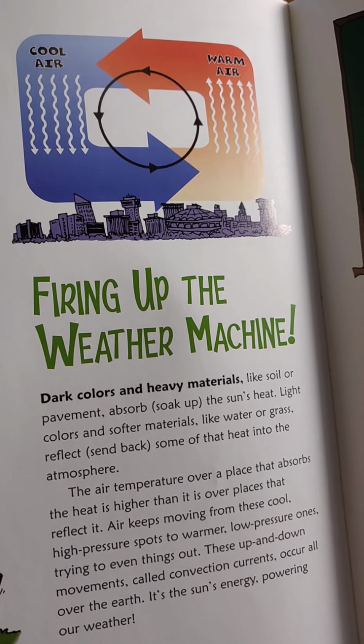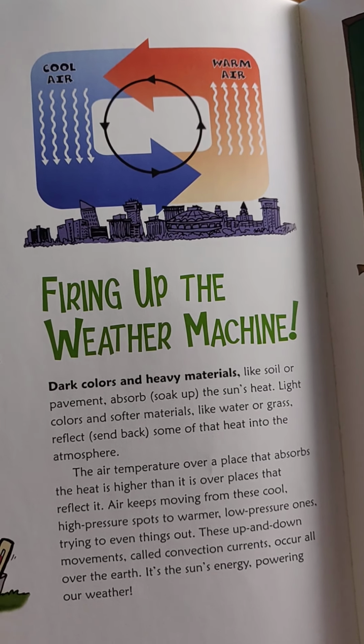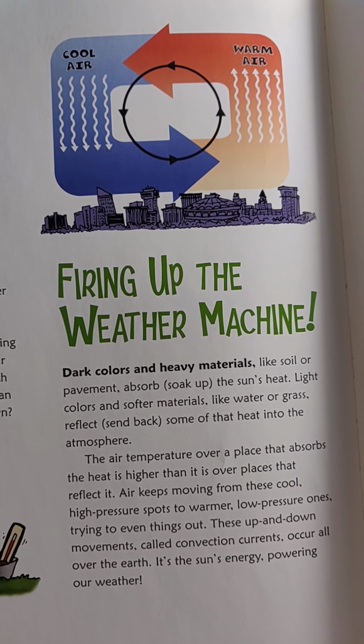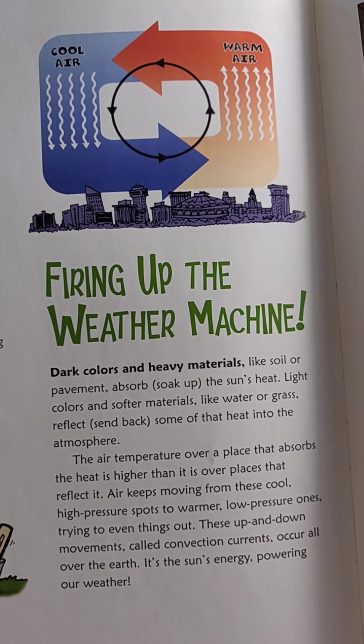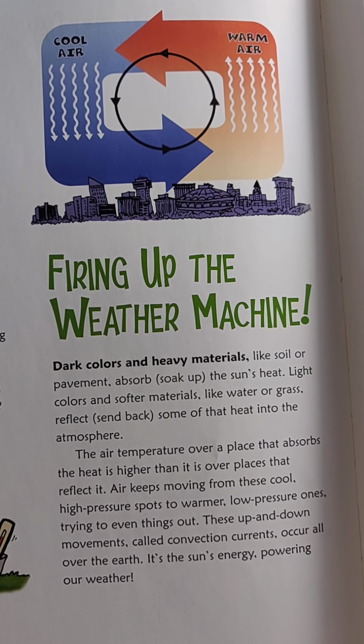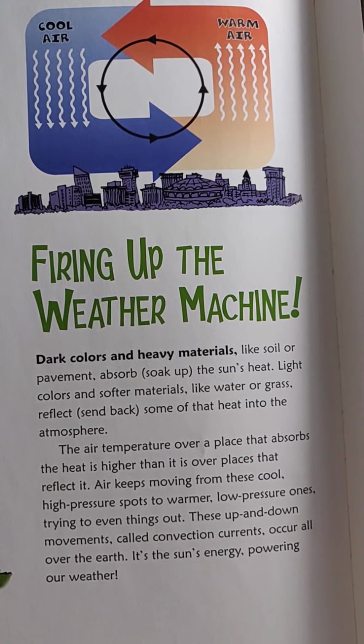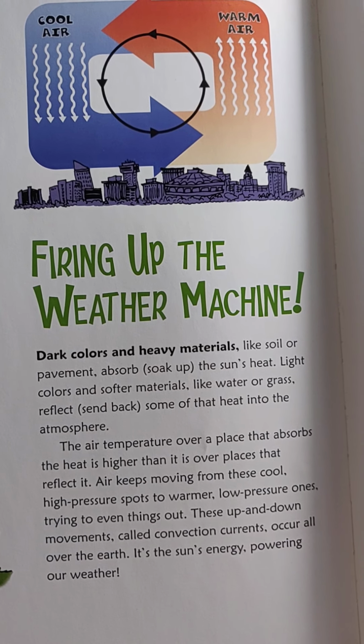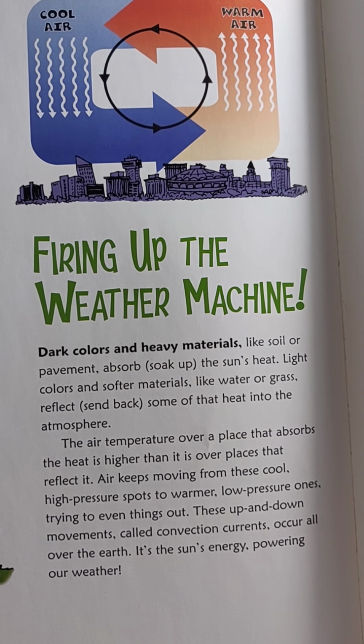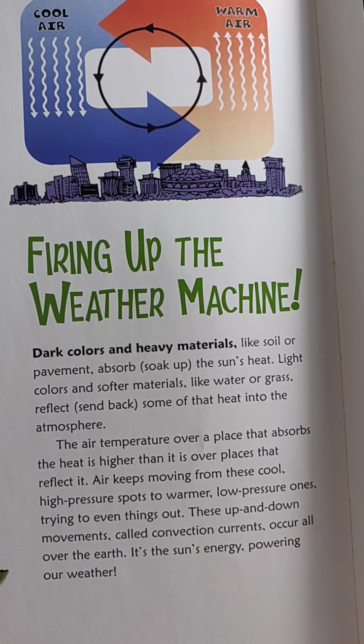Firing up the weather machine. Dark colors and heavy materials like soil or pavement soak up the sun's light. Light colors and softer materials like water or grass reflect, send back, some of that heat into the atmosphere. The air temperature over a place that absorbs the heat is higher than it is over places that reflect it.